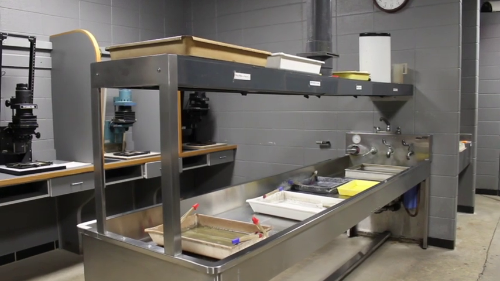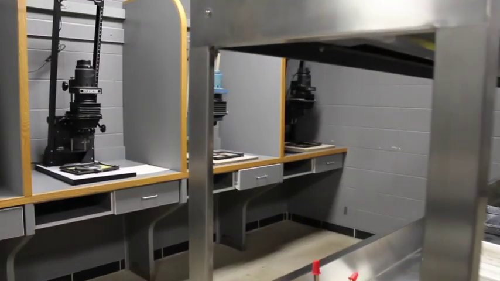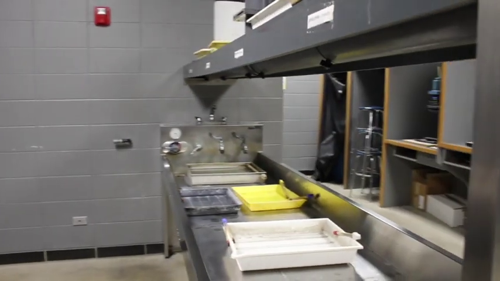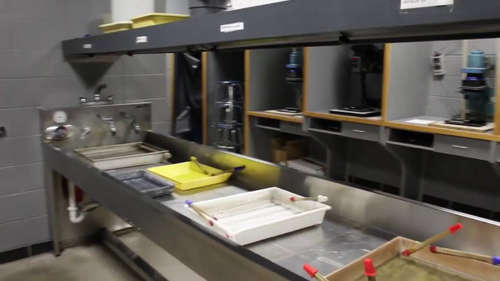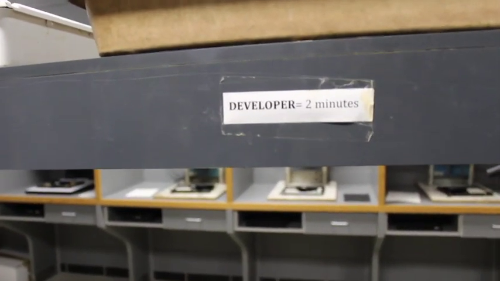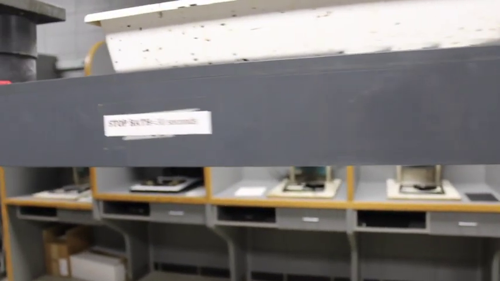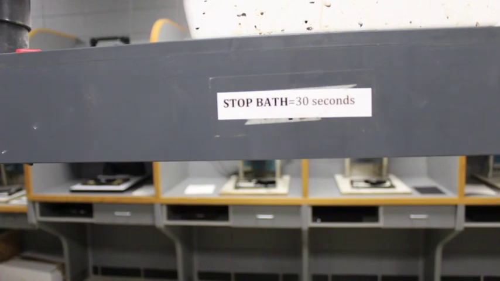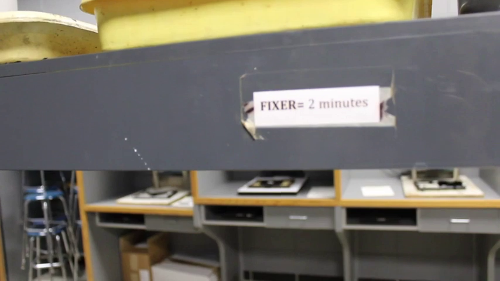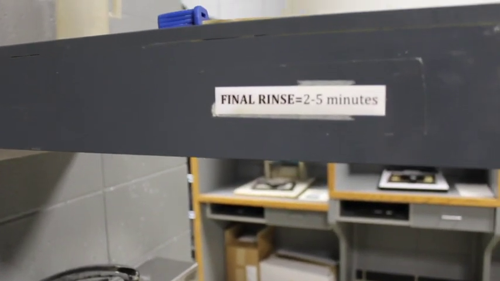This is a long sink in the darkroom that contains all of the chemicals for developing your paper prints. There are 5 different types of chemicals or tubs that you will be working with. Above each chemical for developing your prints, you will see a label that says what the chemical is and the time that you are to have your photo paper in the chemical for. So this is just a reference, a friendly reminder, so that you have your paper in for the correct amount of time for each step.